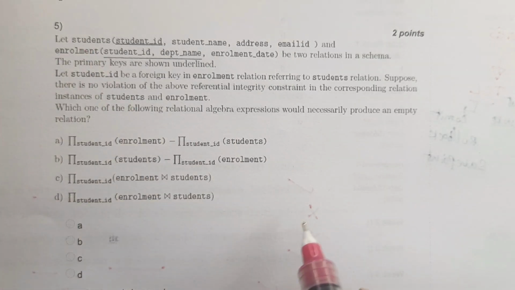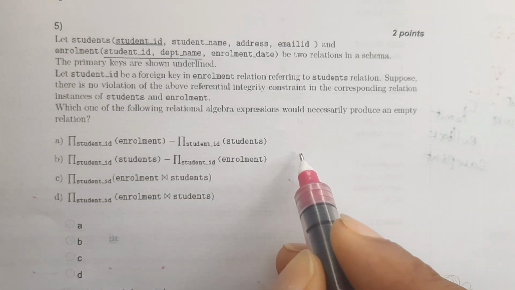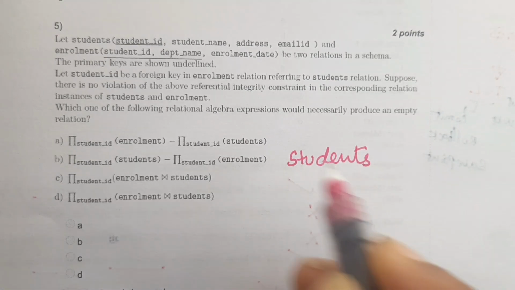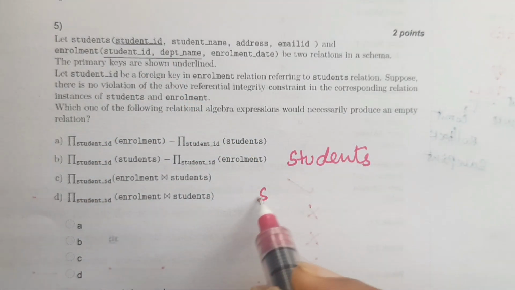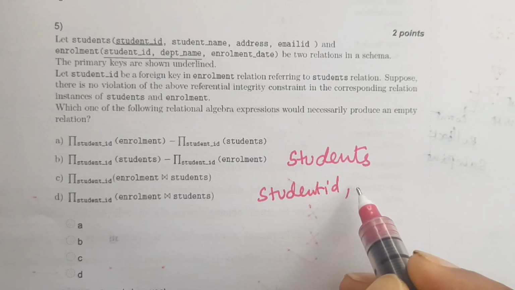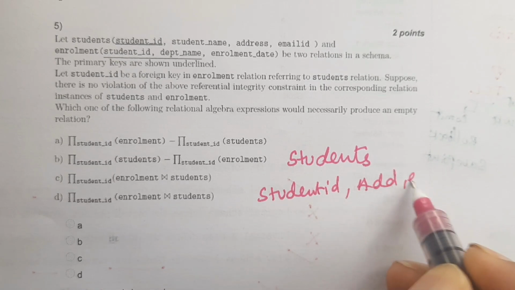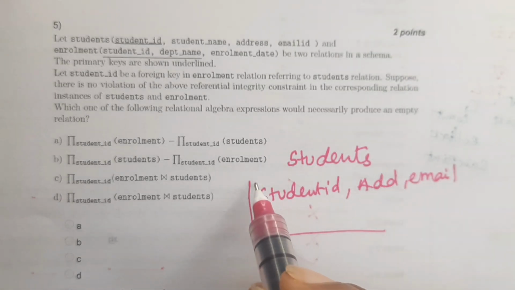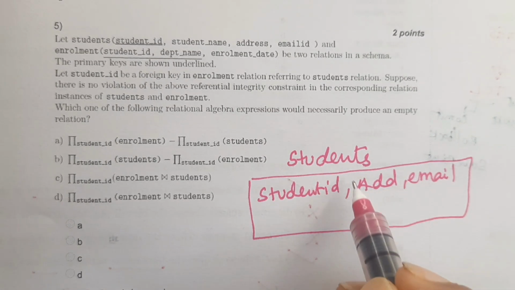So let us say there are two tables. First table name is students. In this, we are going to have student ID, address, as well as email. So total how many attributes are there? Three attributes are there.